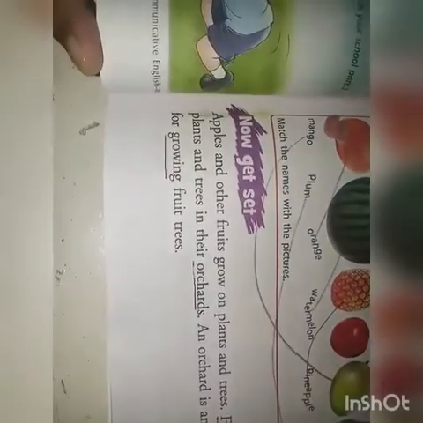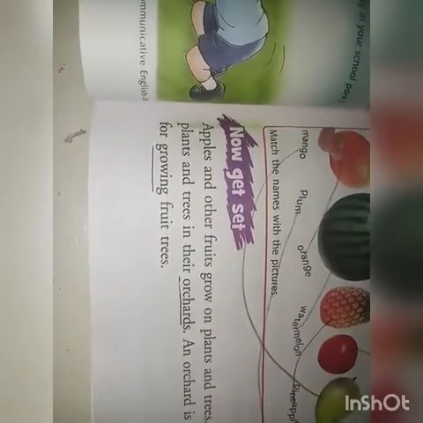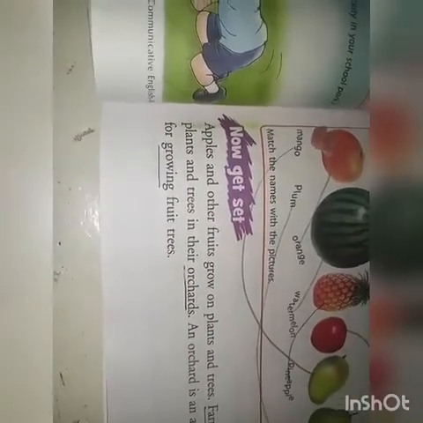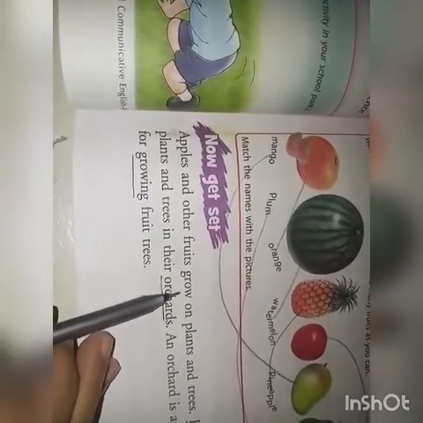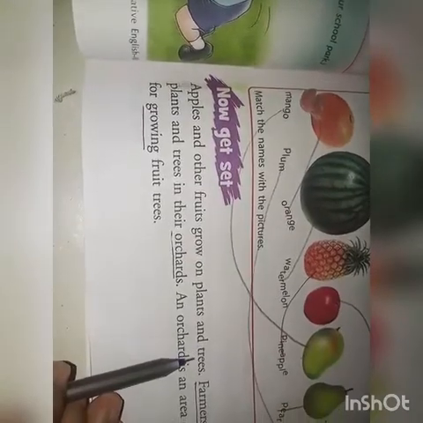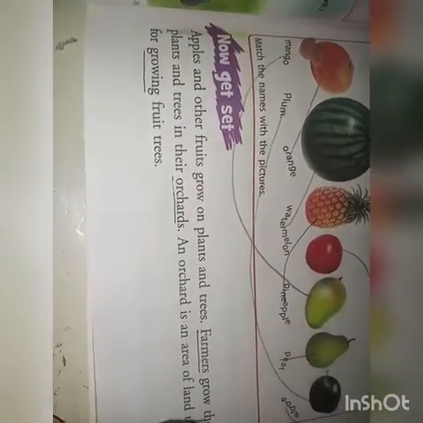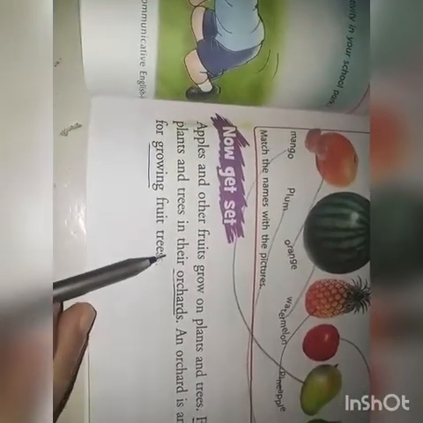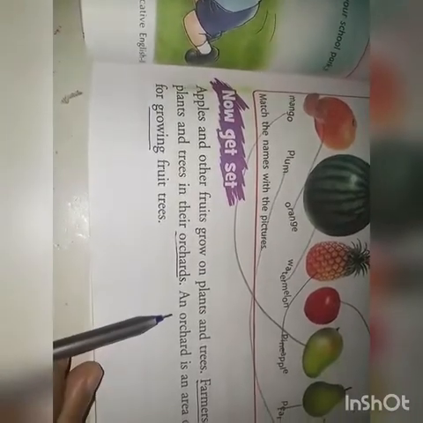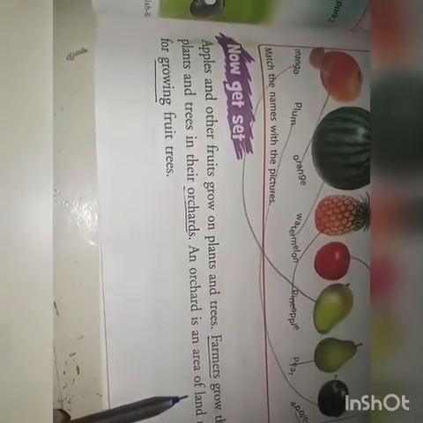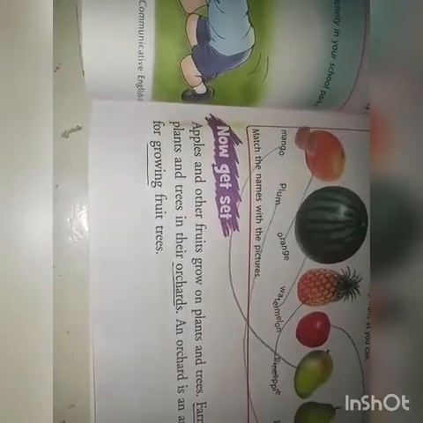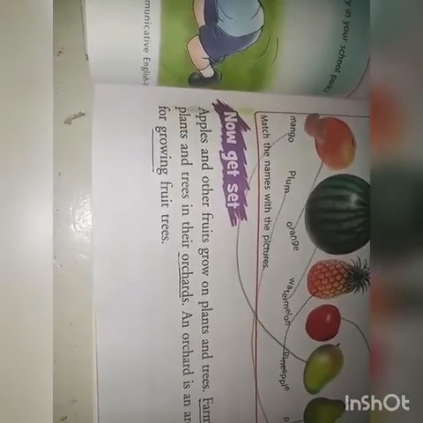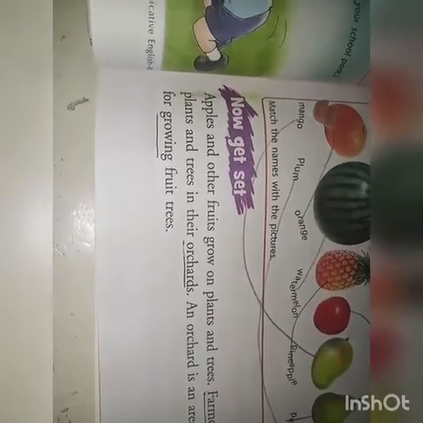Now we are going to start with Get Set. That means we are going to start with the lesson. Apples and other fruits grow on plants and trees. Farmers grow these plants and trees in their orchards. An orchard is an area of land used for growing fruit trees. So, apples and other fruits, all the fruits grow on plants and trees only.